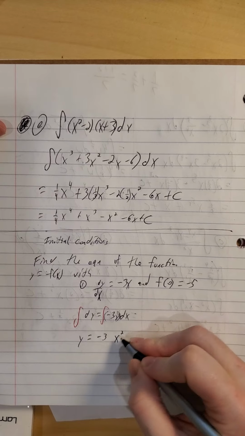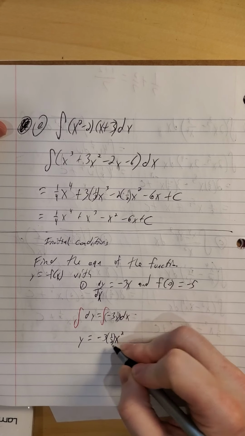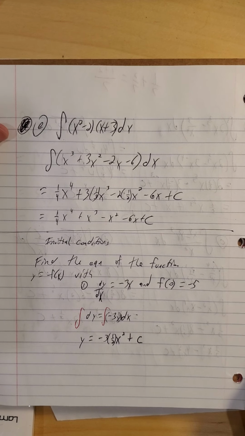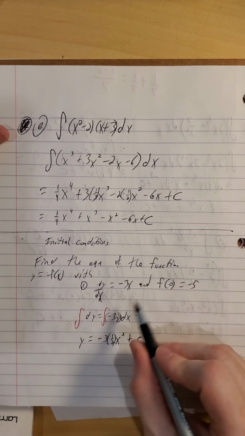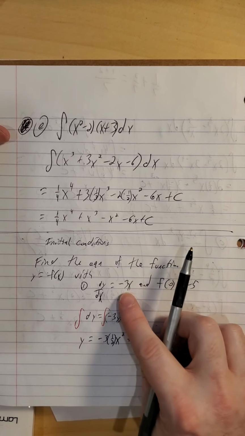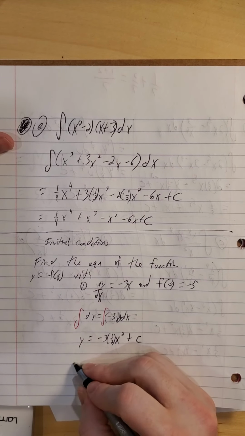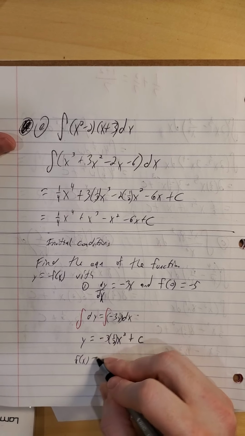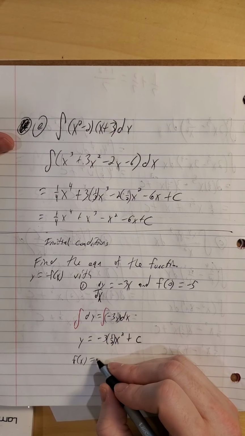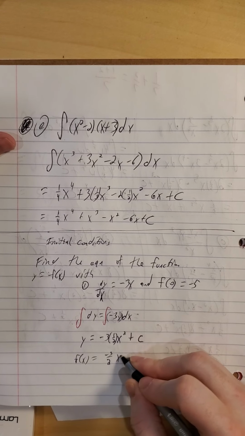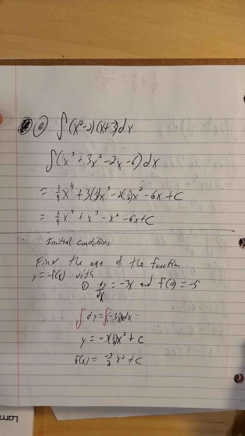X to the first is now x to the second, so we'll need a 1/2 there. And plus arbitrary constant c. So far this was just like saying find the integral of -3x. No big deal there. We can go over the function notation. So f of x is -3/2 of x squared plus arbitrary constant c.